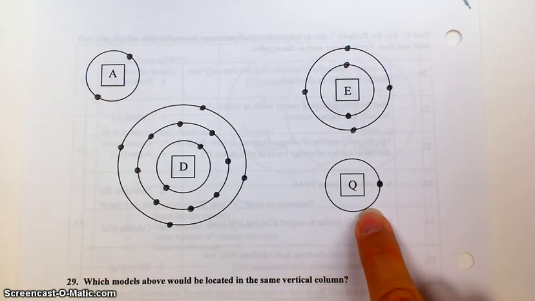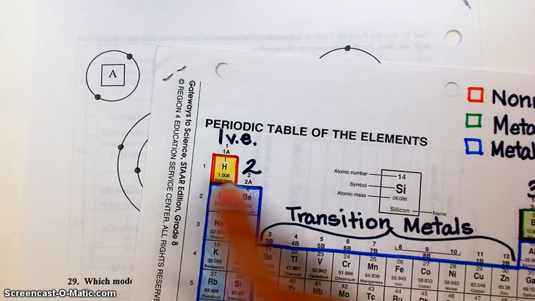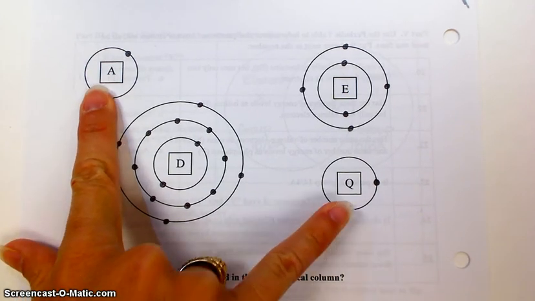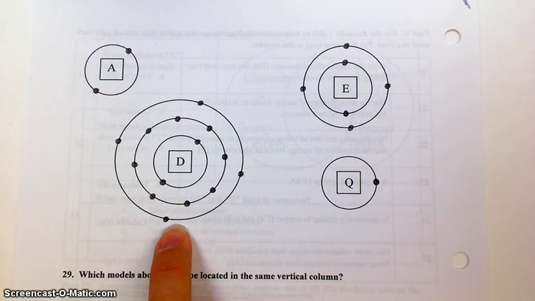Over here, only 1 proton and 1 electron. That is going to be hydrogen. So these 2 are in the same row because they only have 1 energy level. Okay, let's look at D.